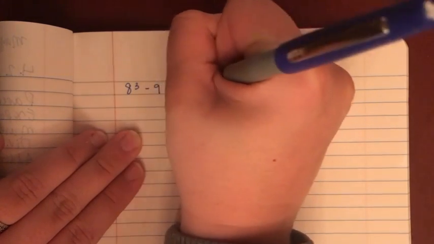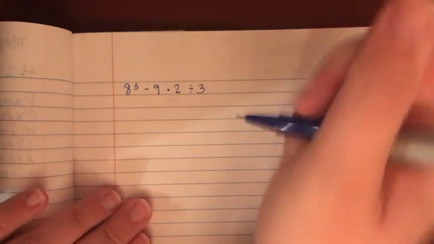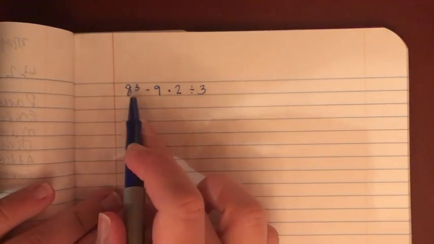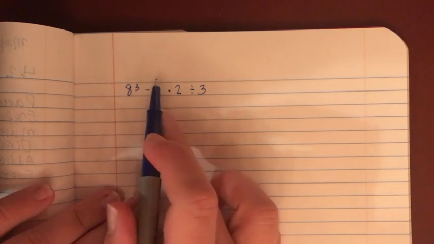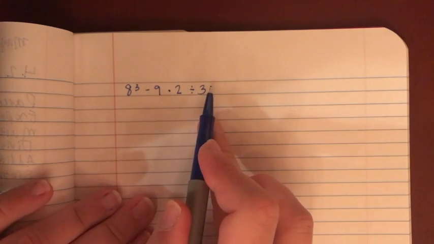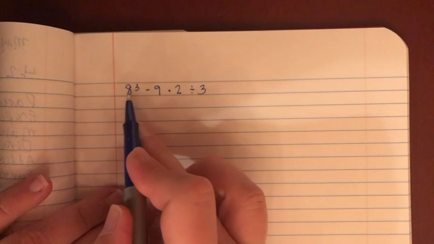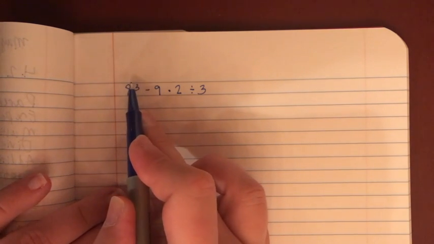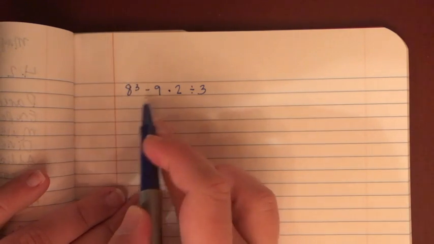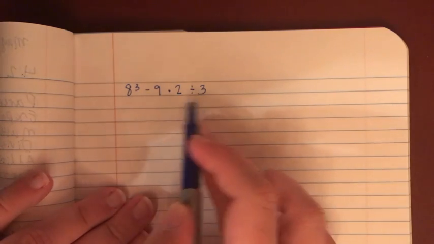8 cubed minus 9 times 2 divided by 3. Okay, so here's an example where if you put this into the calculator, it would solve it incorrectly. It would do 8 cubed minus 9, then that whole thing times 2, then that whole thing divided by 3, which is not how we're solving it. And so, again, if you want to use a calculator, only use it for things like the exponents or, you know, like one of the operation steps, but don't put the whole thing into your calculator.